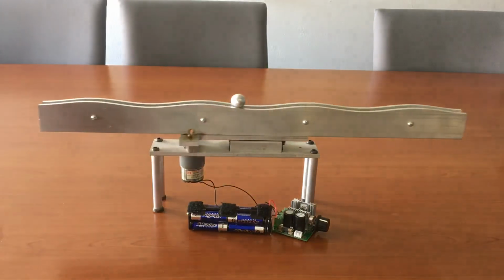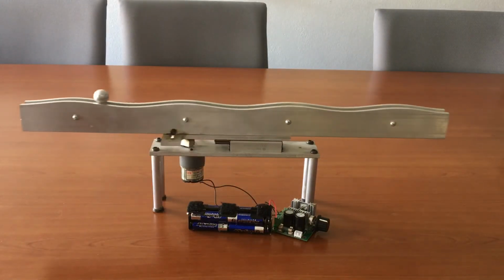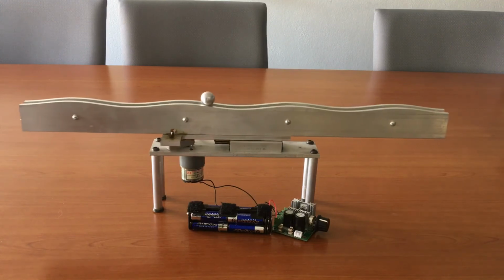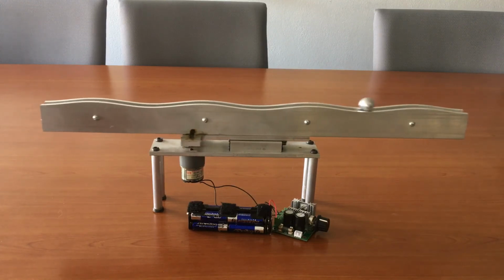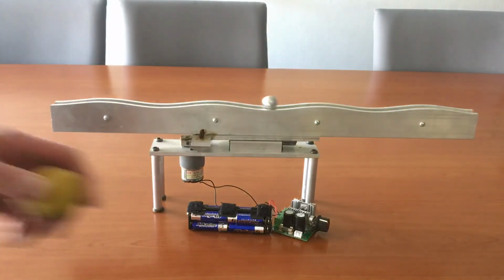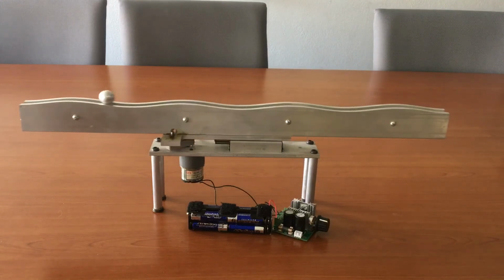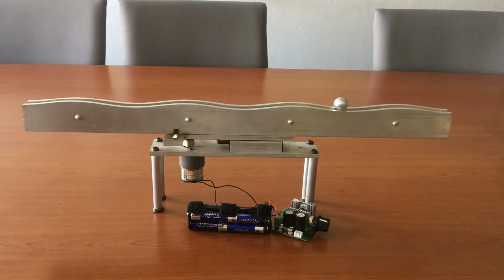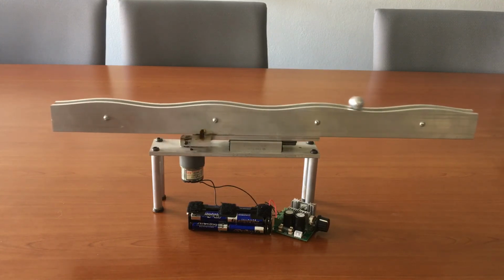Let's try this one. Whoop, looks like it's going to go off the edge. Yeah. Whoops.